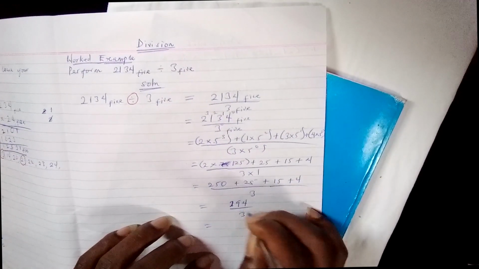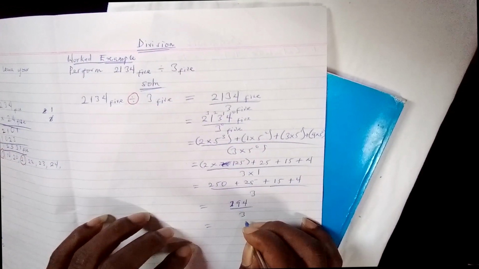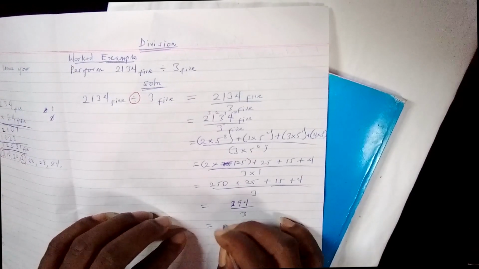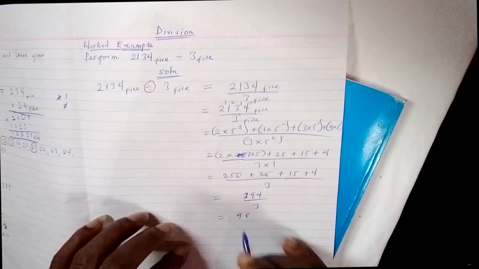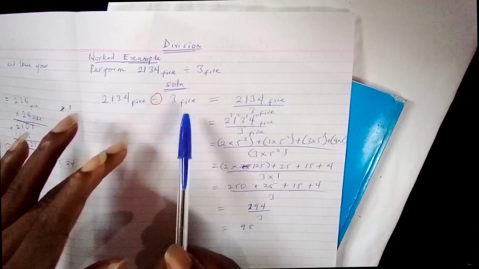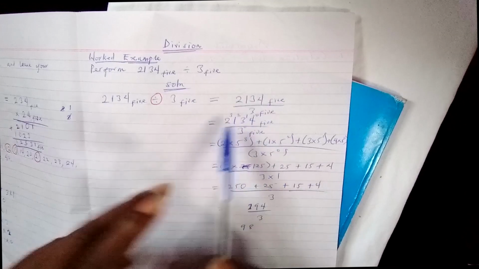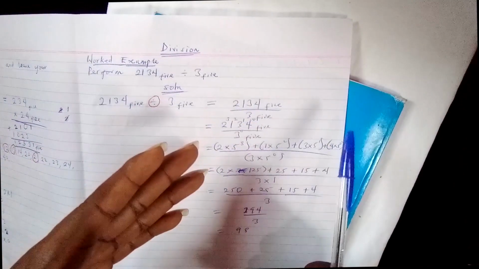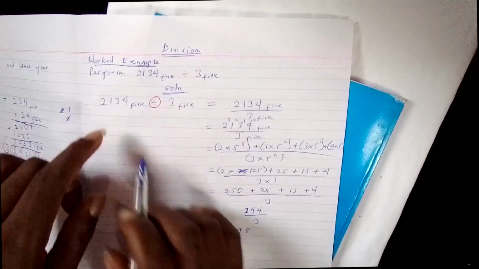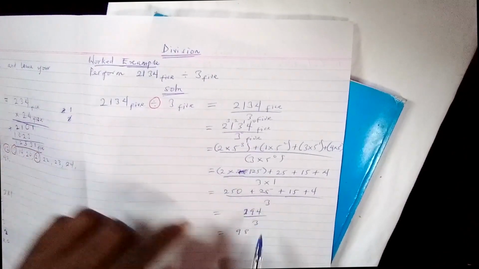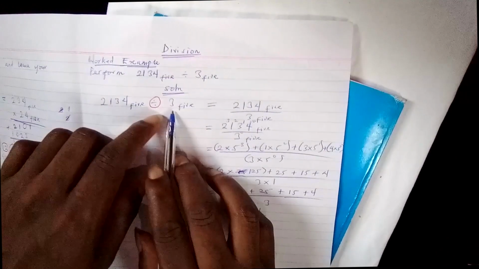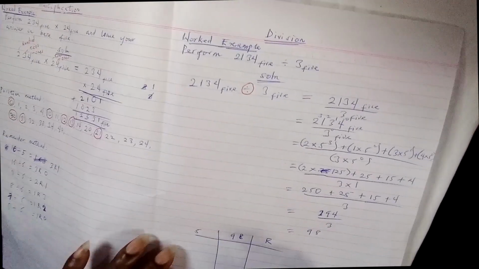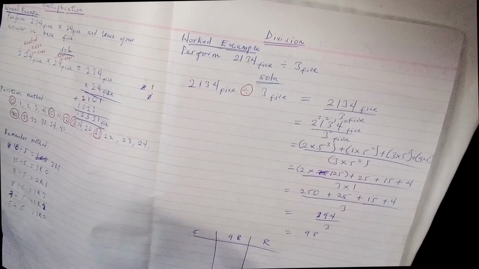Now we have 294 and it is divided by 3. And the final answer is supposed to be 98. So now, since we want to divide numbers of the same base, we have first changed these numbers to base 10 numerals, and we have divided. When we changed 213 in base 5 to base 10, we got 294. When we changed 3 in base 5 to base 10, we got 3. With this 98, we are going to change it to base 5 numerals.